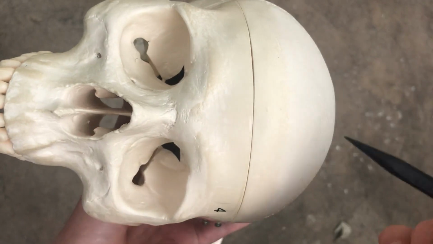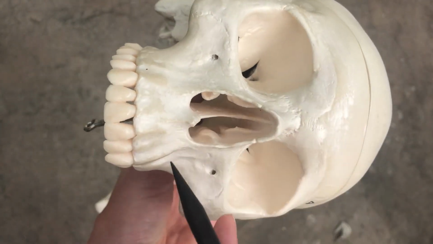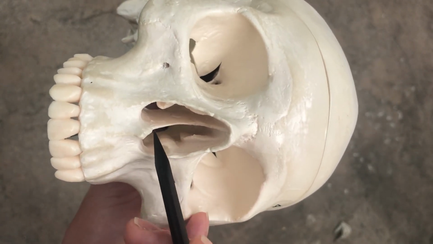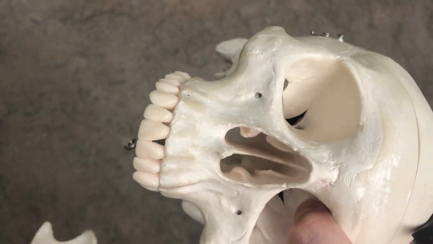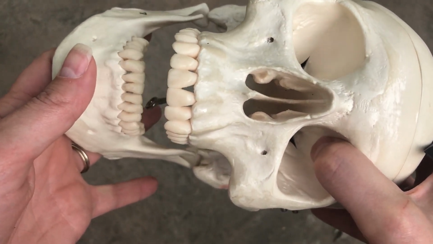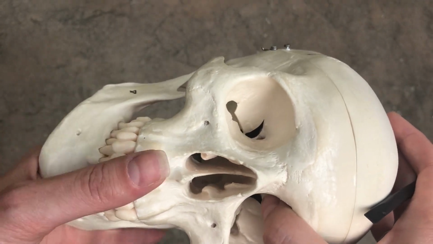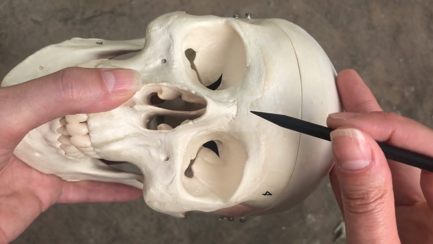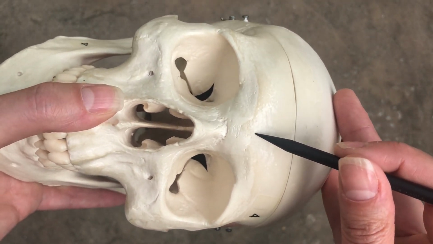Then around here, to the front of your nose, that's your nasal bone. And then the bottom part of your nose here is the vomer. And then your final bone, which doesn't want to stay attached, is your mandible. Now some more bone markings that you need to know. On the frontal bone, there's this little crack right here called the glabella.